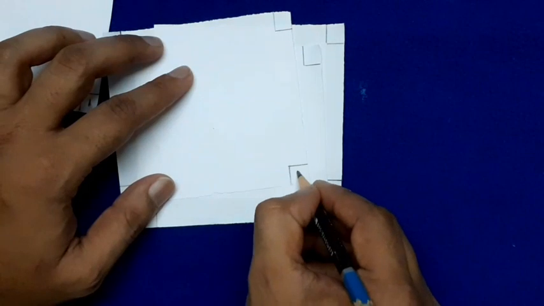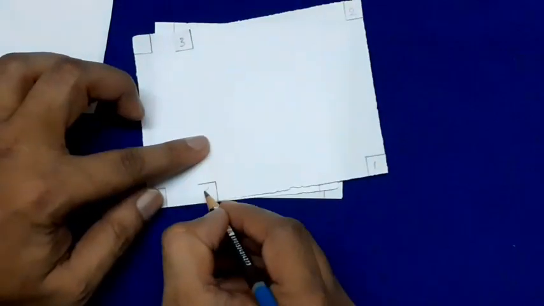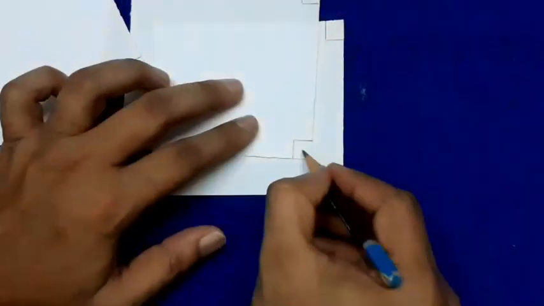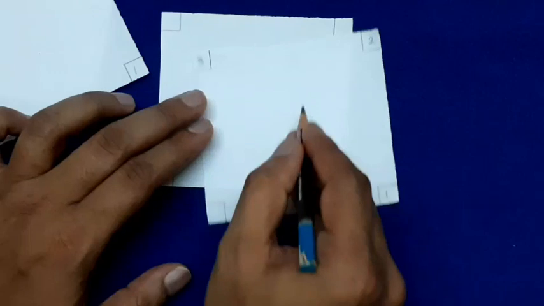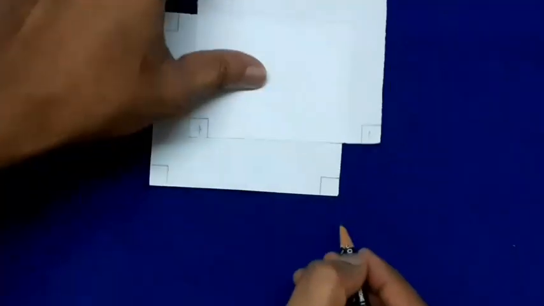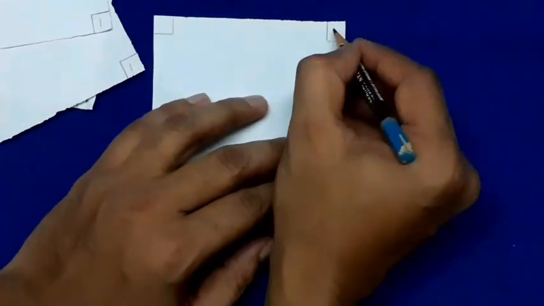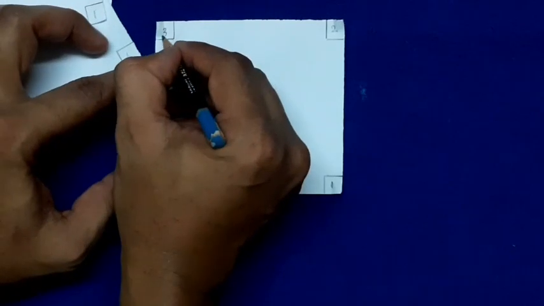So 1, 2, 3, 4 and 1, 2, 3, 4. Similarly 1, 2, 3, 4.